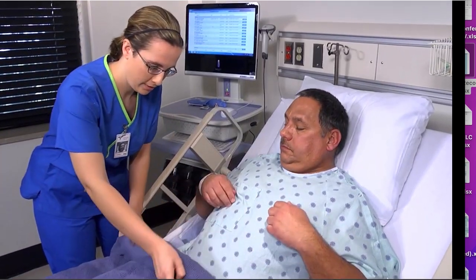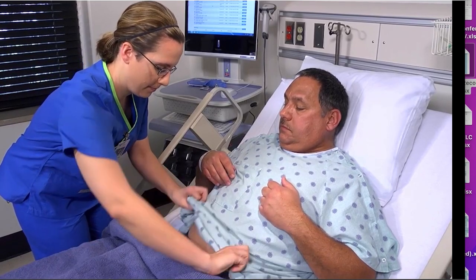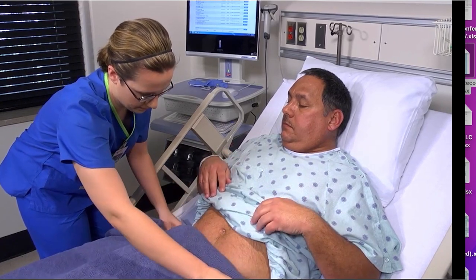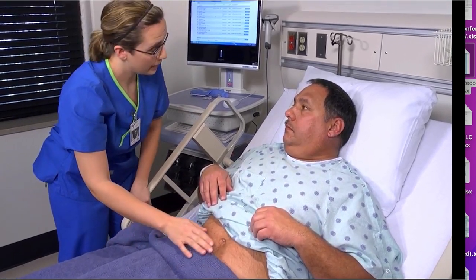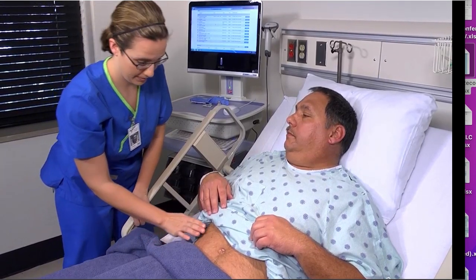Then determine which site you'll use. Shift the patient's bed linen to expose only the potential injection site and surrounding area. Inspect the area for bruising, inflammation, and edema. If the skin is bruised or shows signs of infection, use a different site.